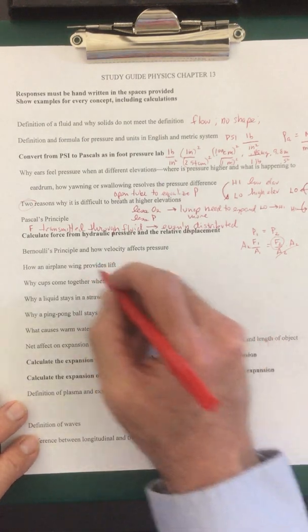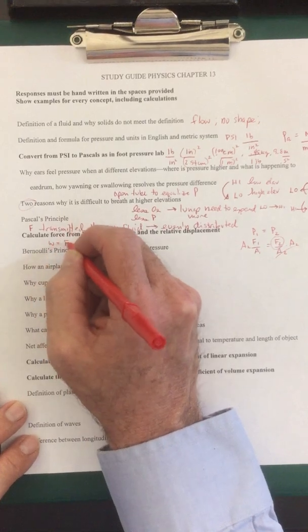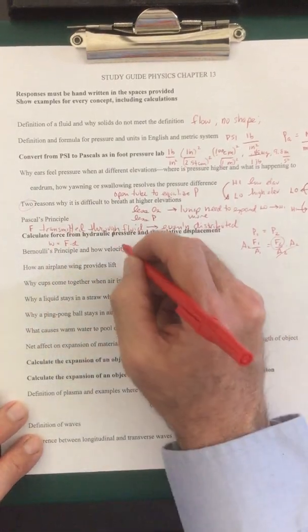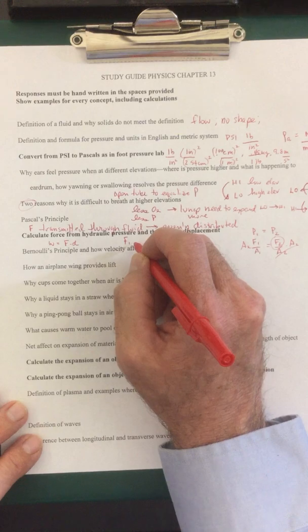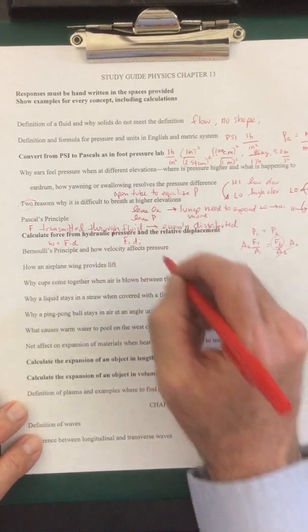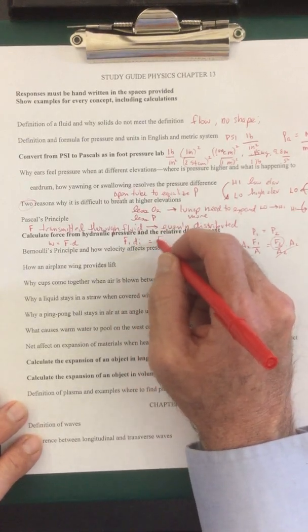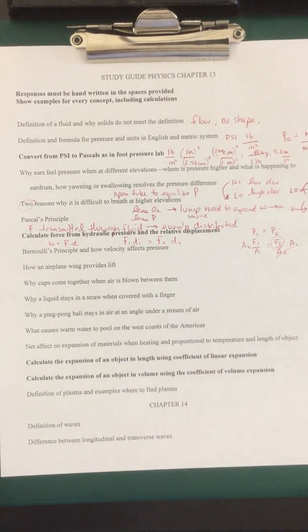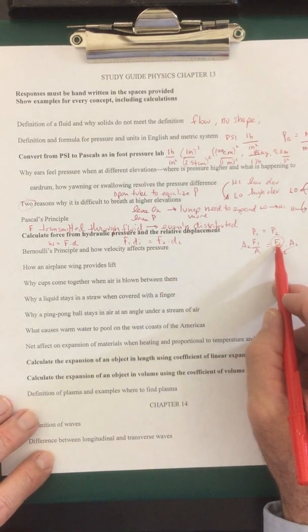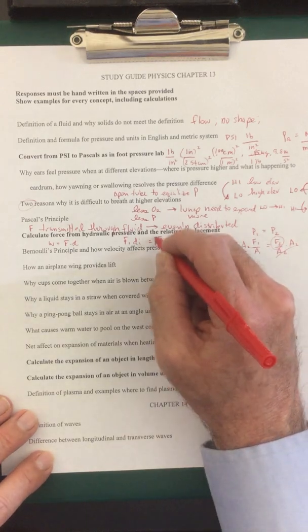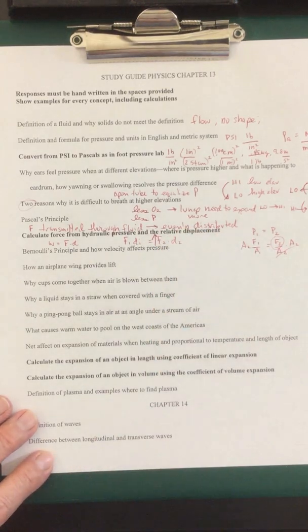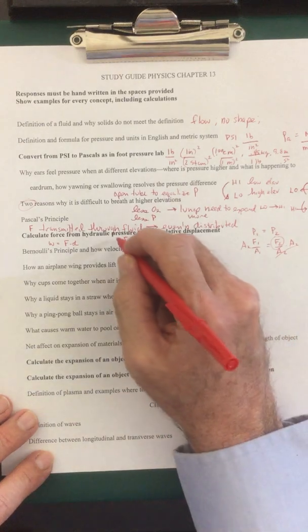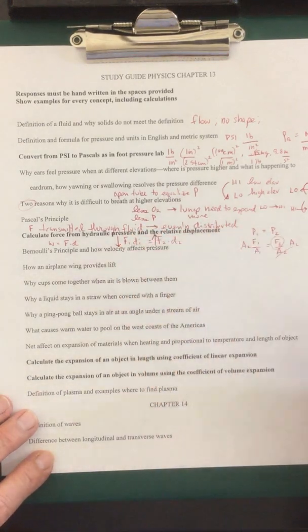So if you remember, work is equal to force times distance. So we have the force 1 times distance 1 equal to the force 2 times the distance 2. So what's happening is our output force is going to be increased, and your input force is going to be decreased.